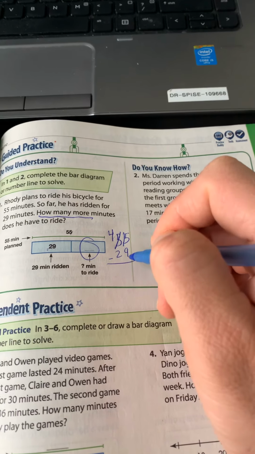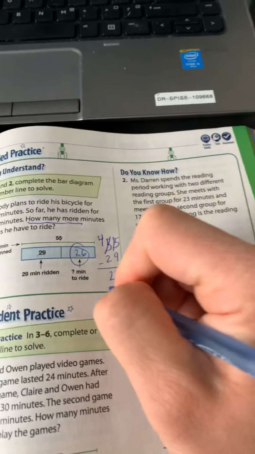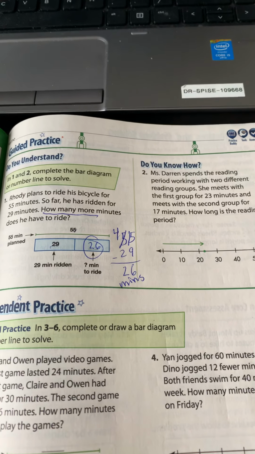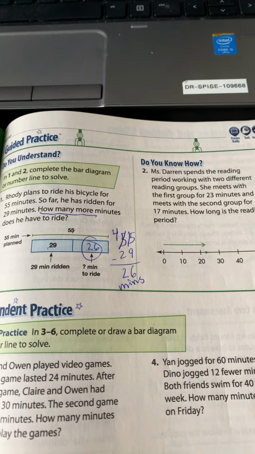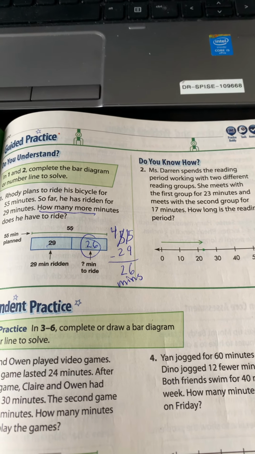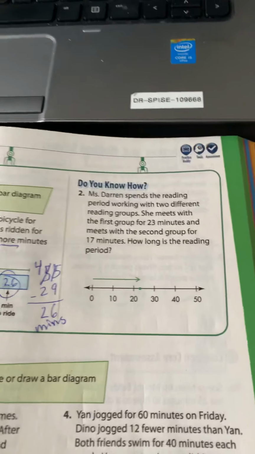26 more minutes. So we're going to label it 26 minutes. Make sure you label it there. That one wasn't too bad. All right, moving on. Number 2.